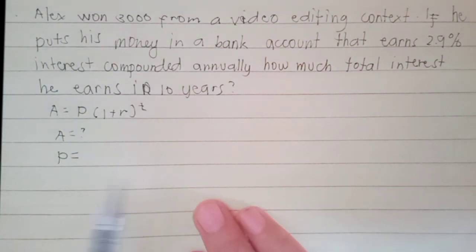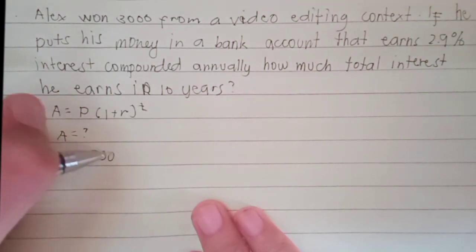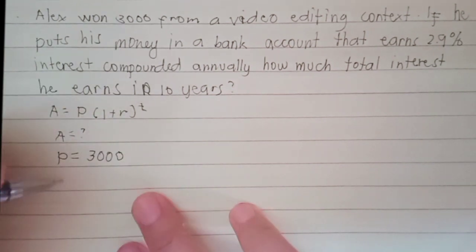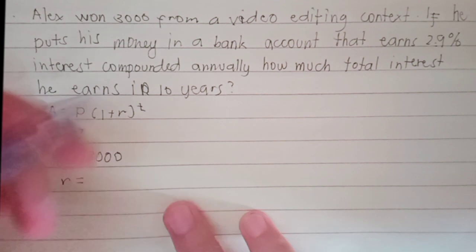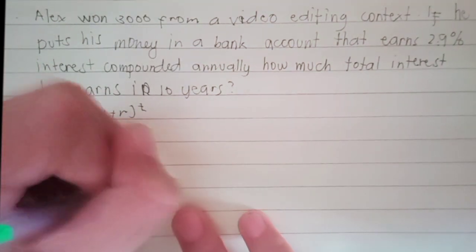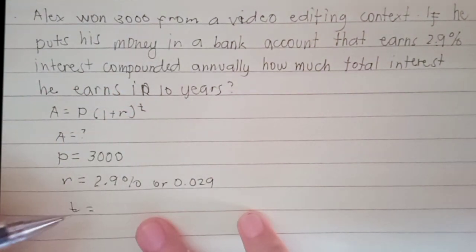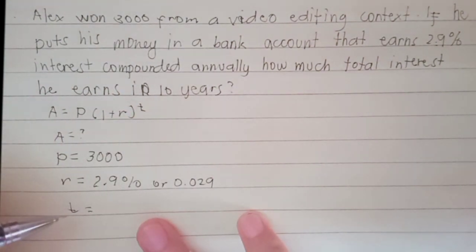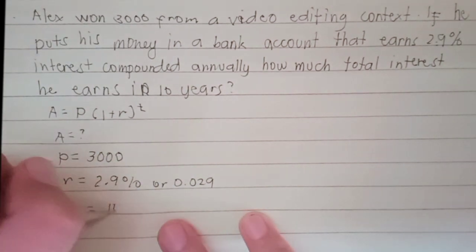Then the value of P is 3,000. The value of R, the rate, is 2.9%, or in decimal is 0.029. Then the time taken is 10 years.